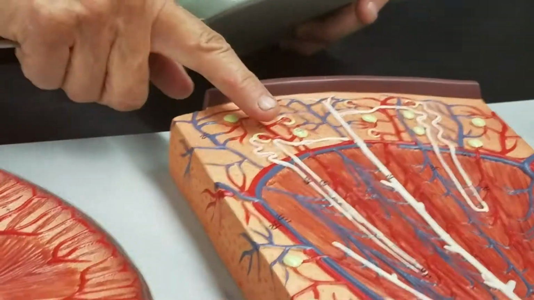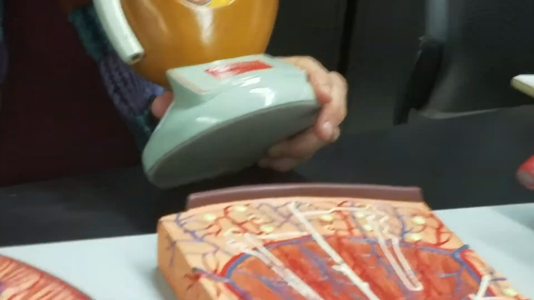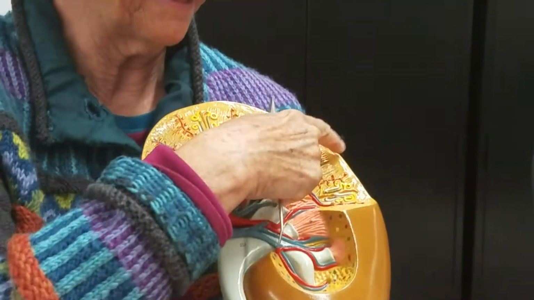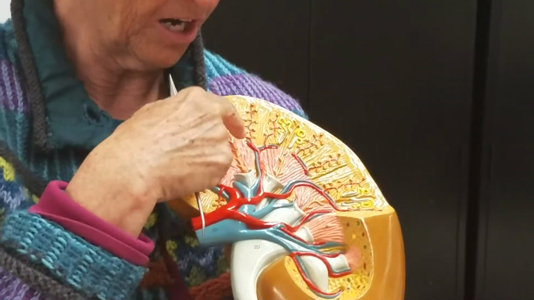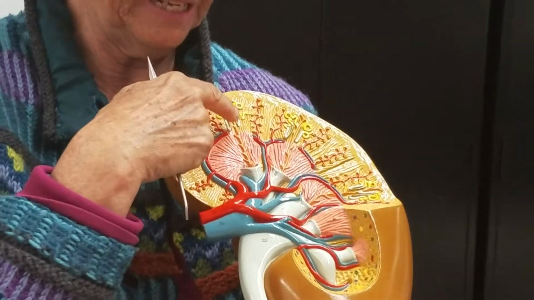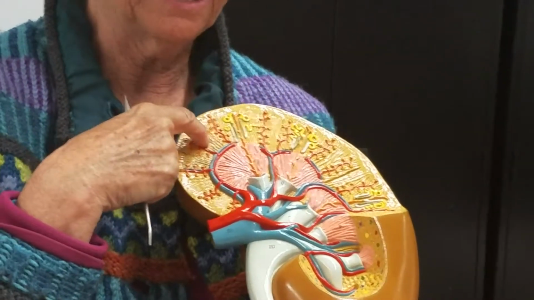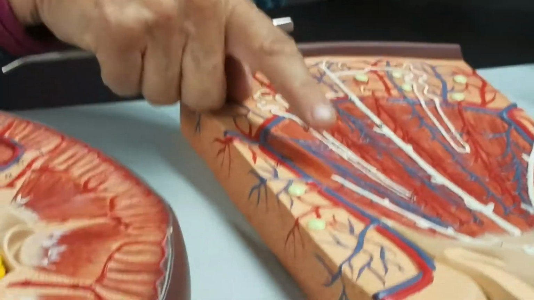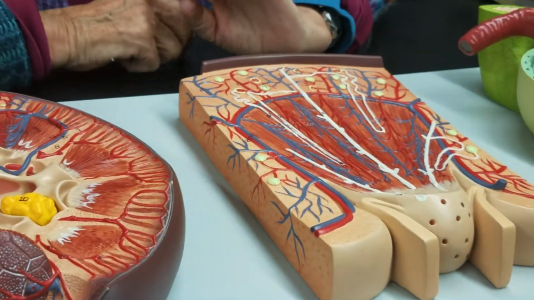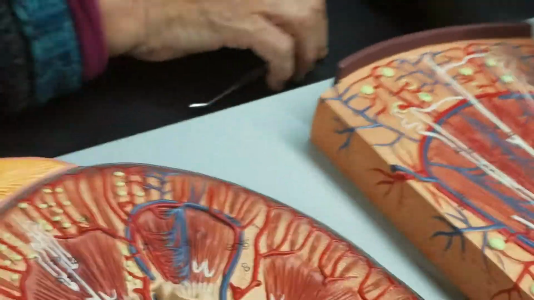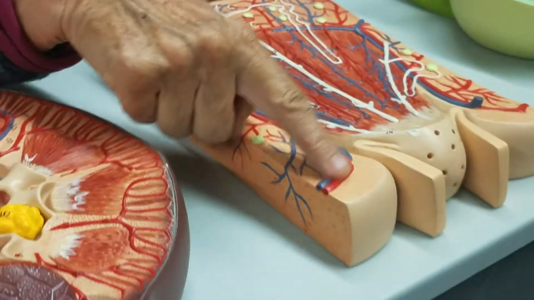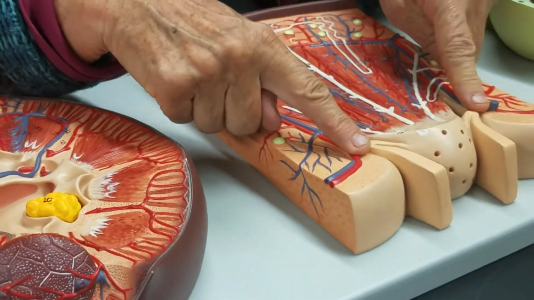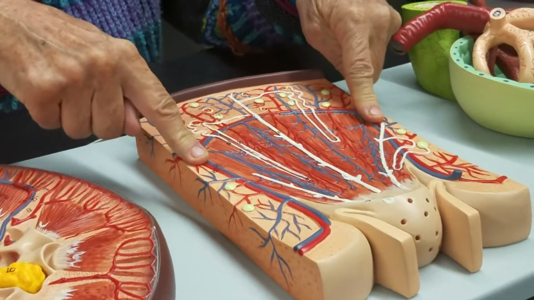Yes. And so branching into the cortex off of the arcuate artery and vein are the cortical radiate artery and cortical radiate vein. So then let's leap over to here, and on this microanatomy part of the model, you can see a teeny bit of the arcuate artery and vein right there. Then you can see the interlobar artery and vein.